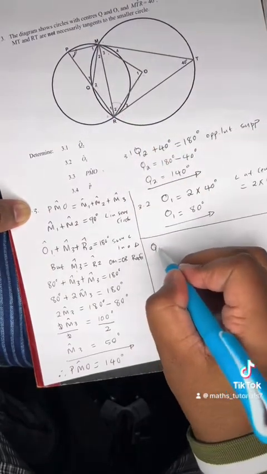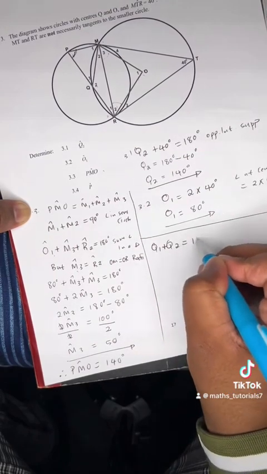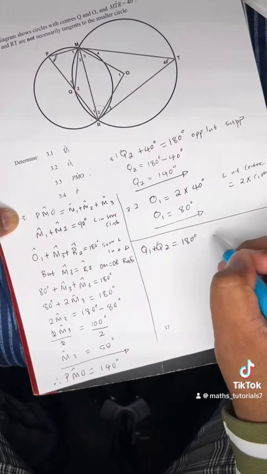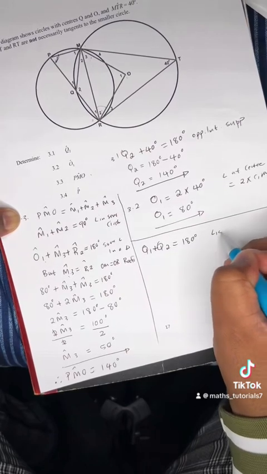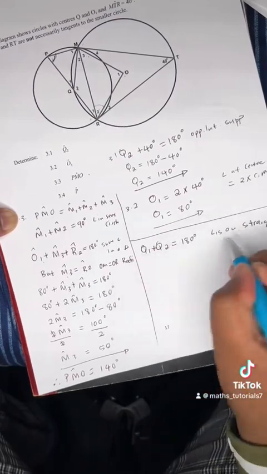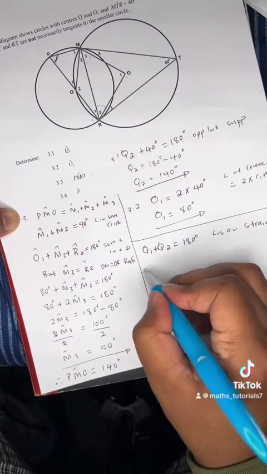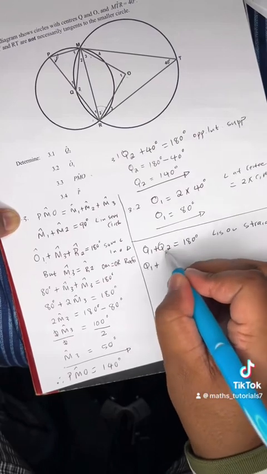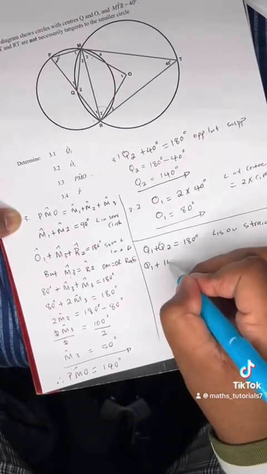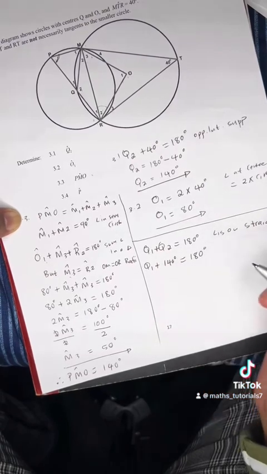So we can say angle Q1 plus angle Q2 add up to 180 degrees because these are angles on a straight line. We managed to find Q2 as 140. So we're going to have Q1 plus 140 degrees equals 180.